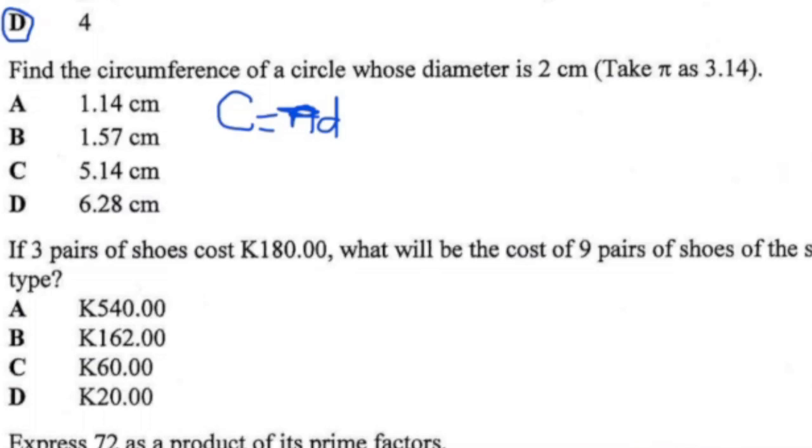So what we're going to do now is replace this. The pi we are told is 3.14. Then we multiply by the diameter. In the statement we're given diameter which is 2, so we're going to multiply by 2. We write 3.14 times 2 centimeter.